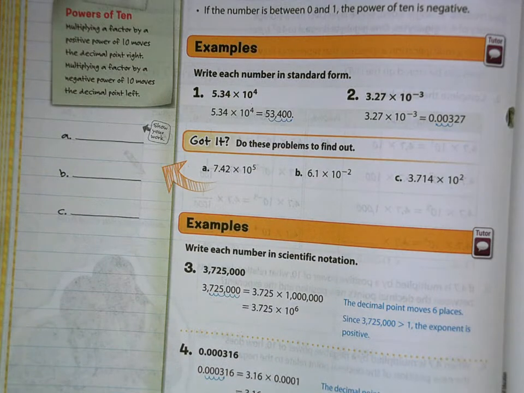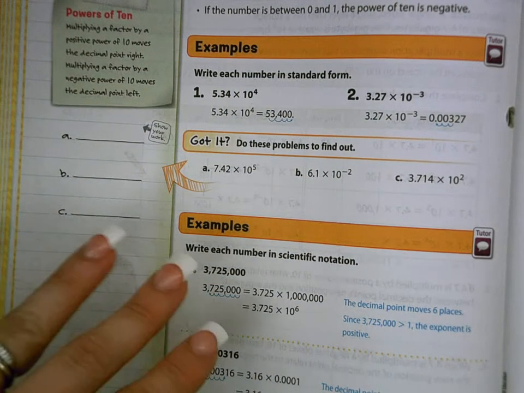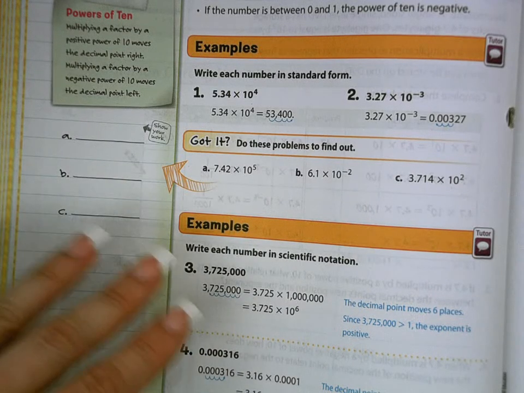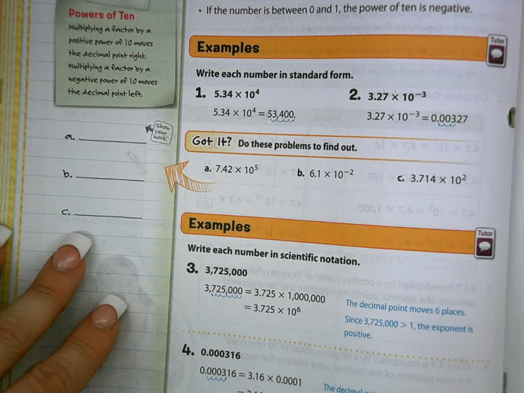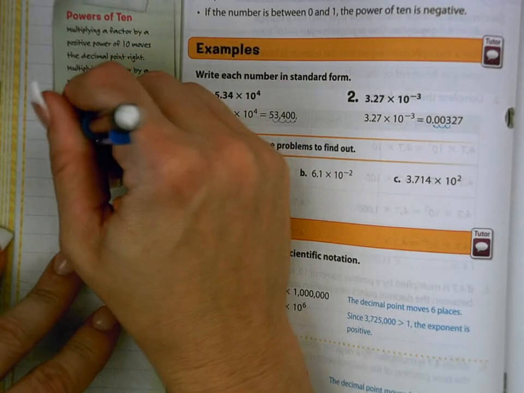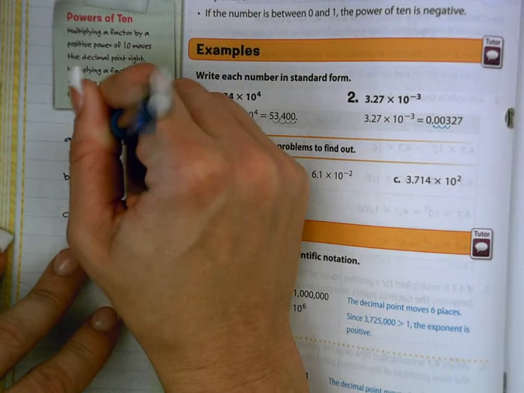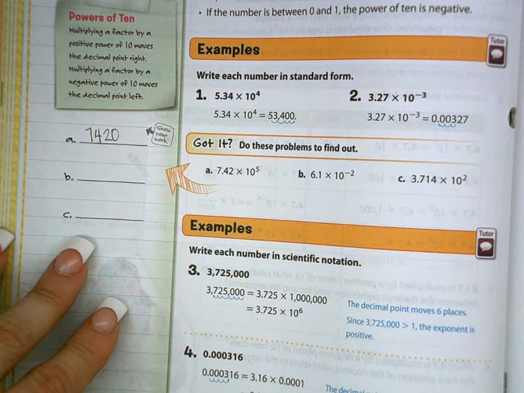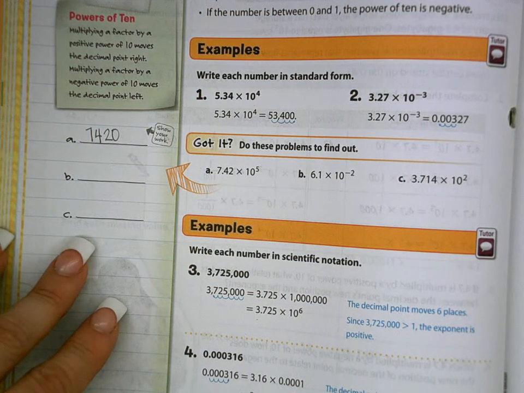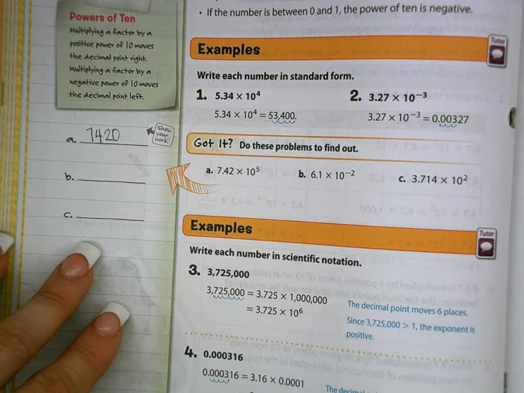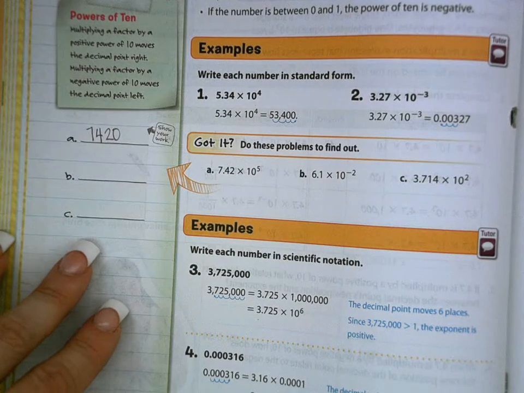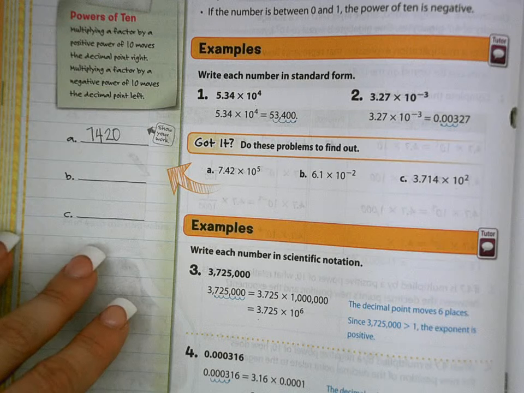Okay, so problem A. Anyone think they've got an answer for me? Or should I pick someone? Court, what do you think? 7,420. Hey, do we agree or disagree? Disagree. Uh-oh, let's check this answer. Tony. 742,000. All right, well, that sounds like a lot of numbers, so let's check this out, okay?